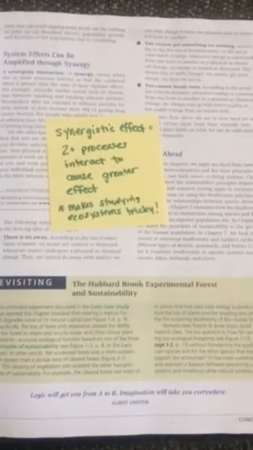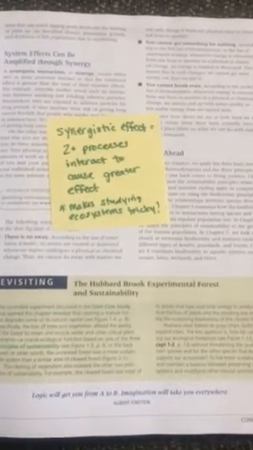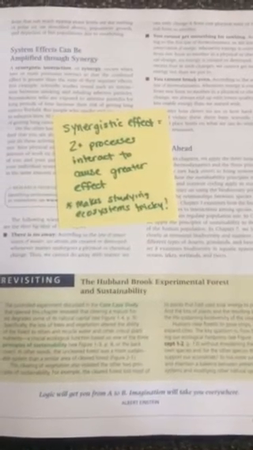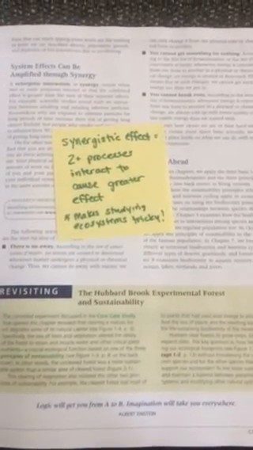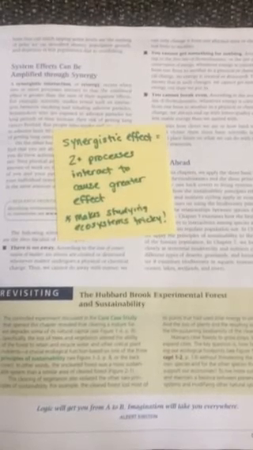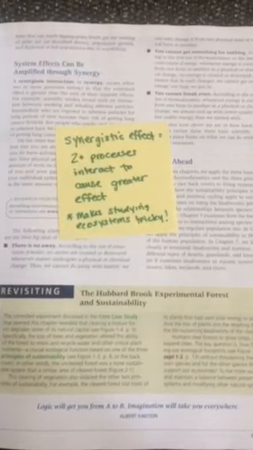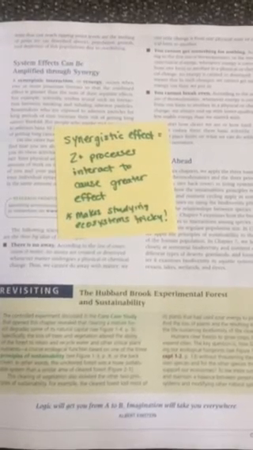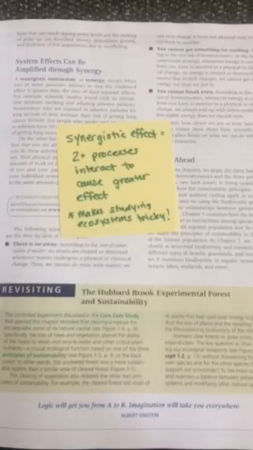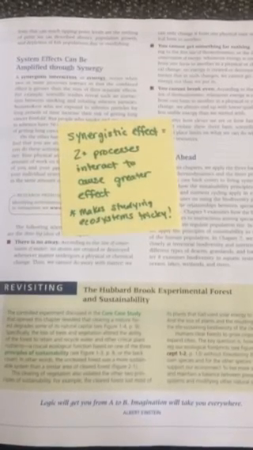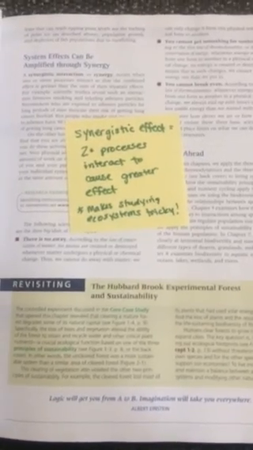And then the last thing to bring up in chapter 2 on page 51, this idea of synergy or synergistic effects. This will come up throughout the year. This is when two or more processes interact, and then their effect together is greater than individually. This makes studying ecosystems really tricky because it's very difficult to isolate just one aspect of that system. So you'll see that word again, synergy or synergistic. So here's your introduction to it in chapter 2.